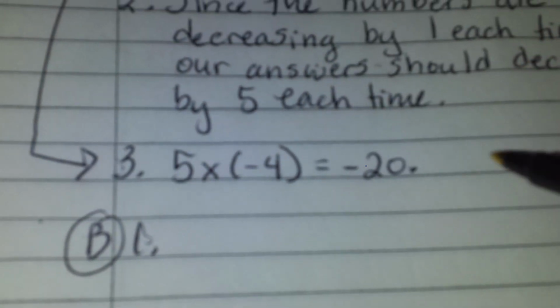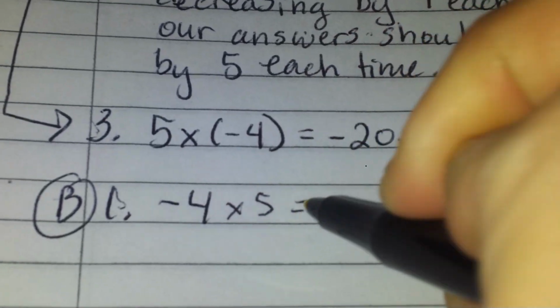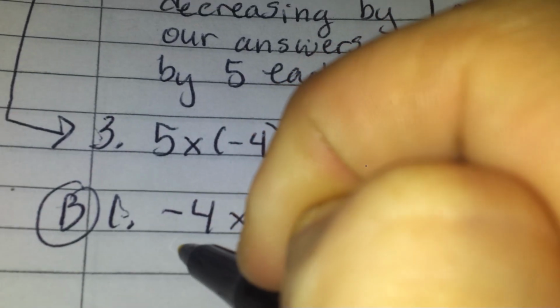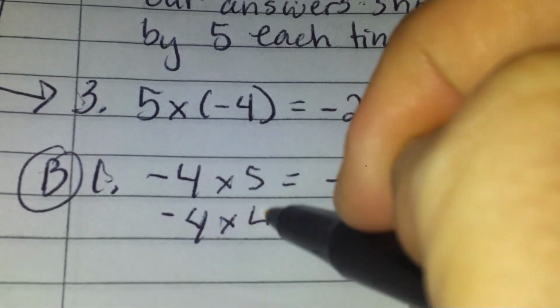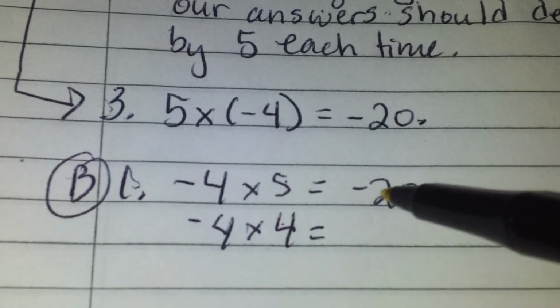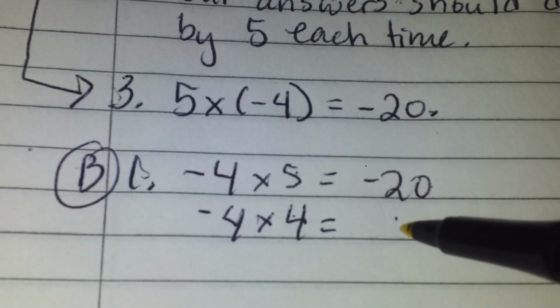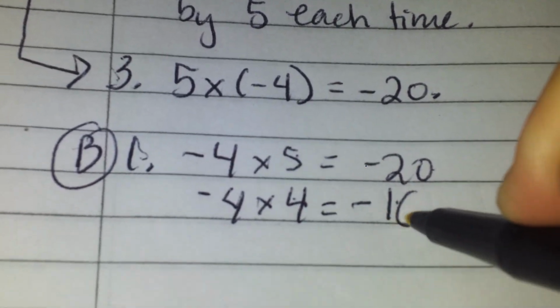B1 is negative 4 times 5 equals negative 20. Then the next one is negative 4 times 4 equals, well, this one decreased by 1, so our answer should decrease by 4. 4 times 4 is 16. This would be negative 16.